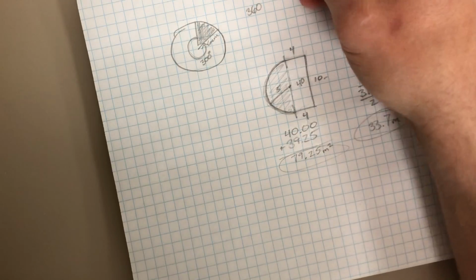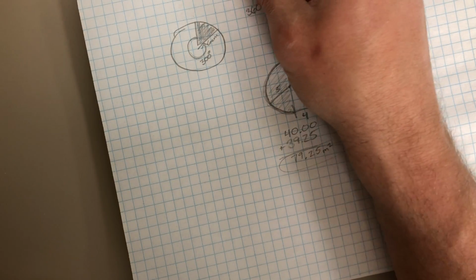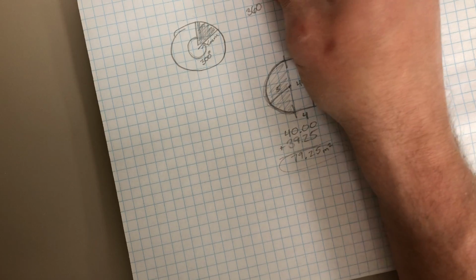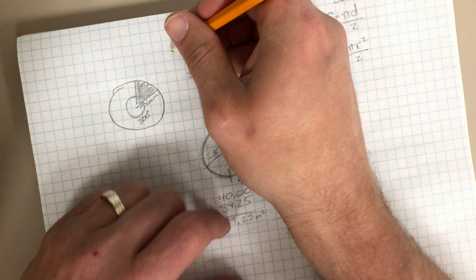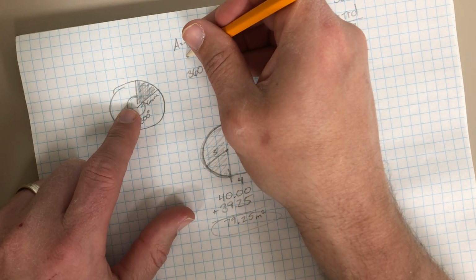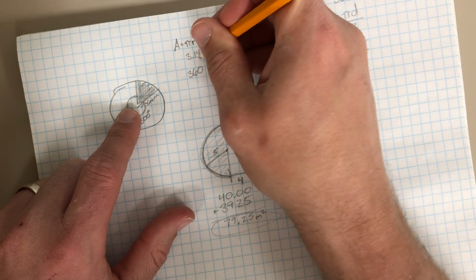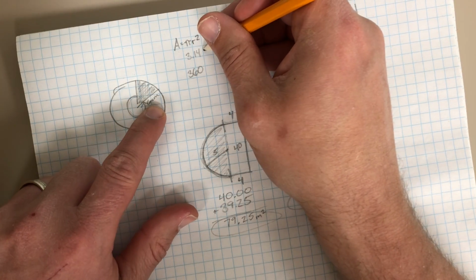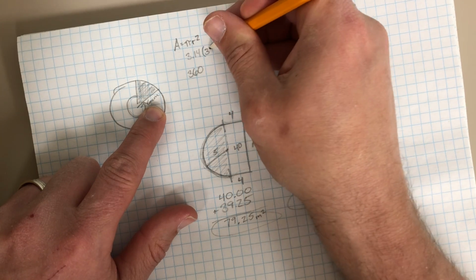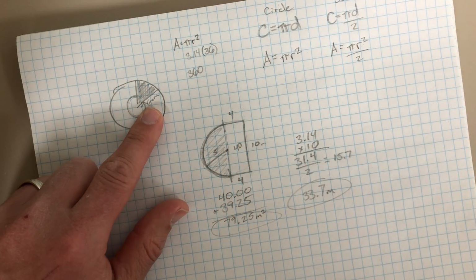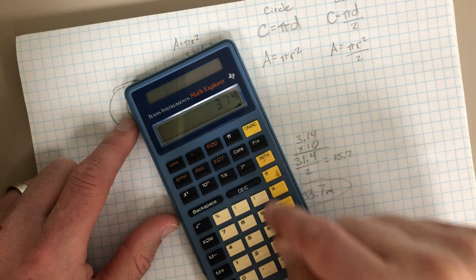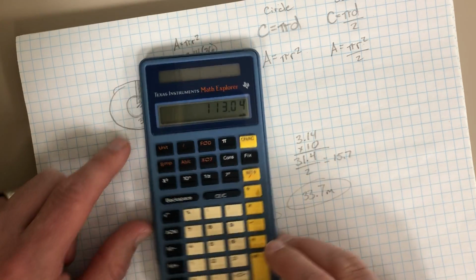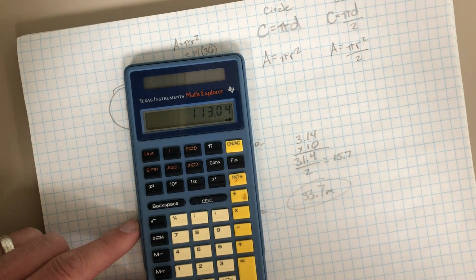So again, area equals pi times the radius squared. Okay, so the pi is 3.14 times the radius, which is 6 squared, which would be 36. 3.14 times 36 equals 113.04.